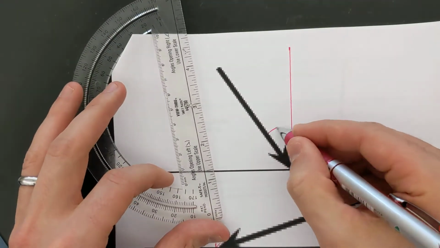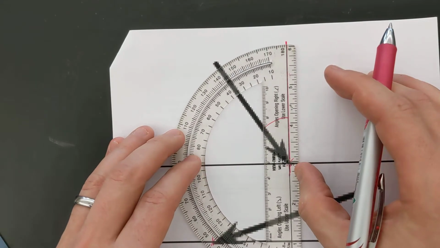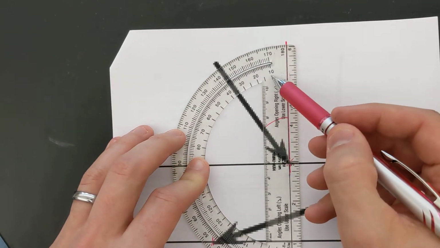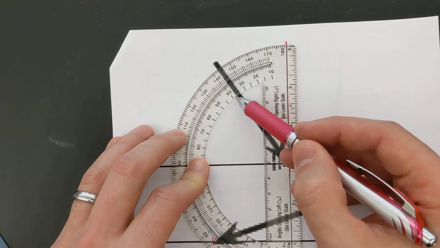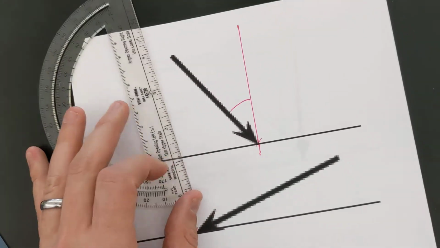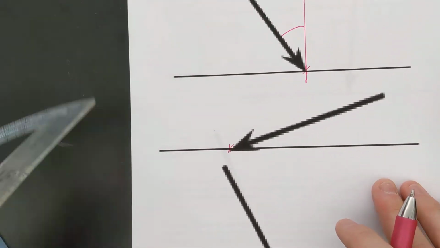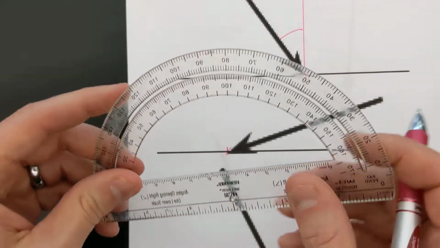From there, we want to know this angle right here. And so we move our protractor here to here. This is 10, this is 20, this is 30, this is 40. This is going to be somewhere between 30 and 40. And again, I'll let you be the judge. That process continues for the rest of them. You always need a normal line.